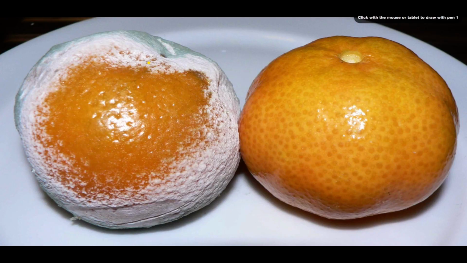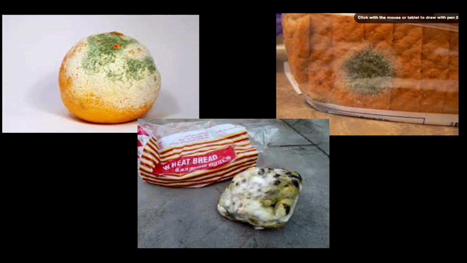So this is an orange, and you can see there is a lot of fungus on it. This is Penicillium fungus. Don't eat it, it is not an antibiotic. And as you can see here, this is a greenish, whitish, yellowish patch. This is a bread completely covered with fungus, and this is the growth of fungus starting here.